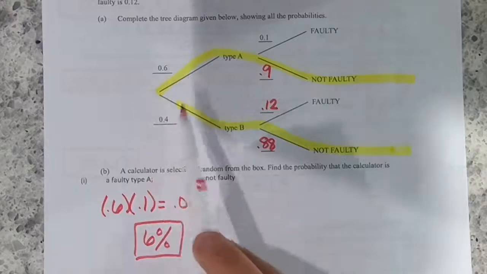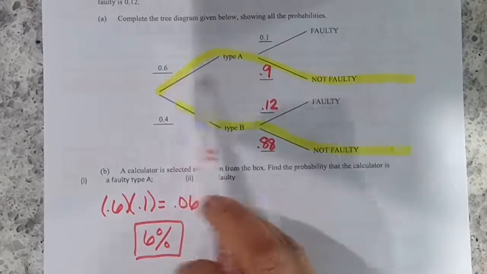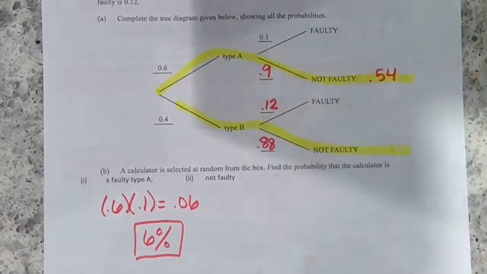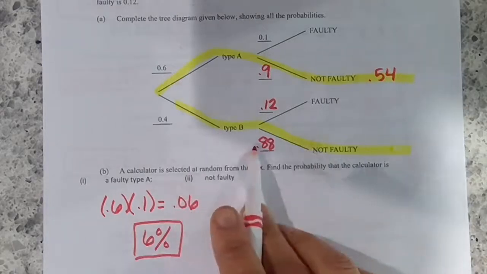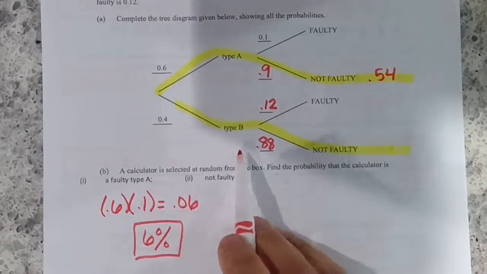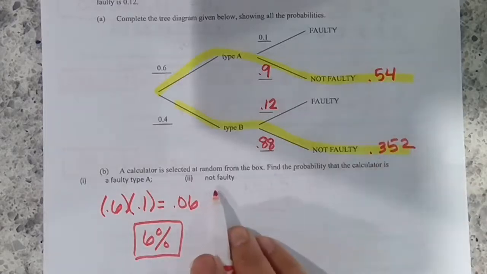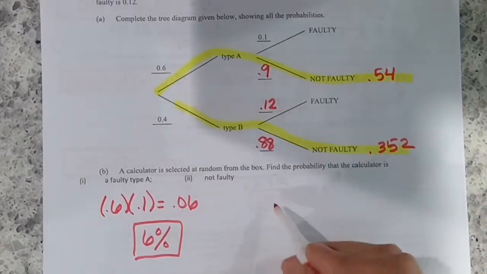Well, you do have to multiply this part. Probability that it's not faulty here is 0.6 times 0.9. Probability that it's not faulty with type B is 0.4 times 0.88. Probability that it's not faulty at all is going to be this number plus this number.